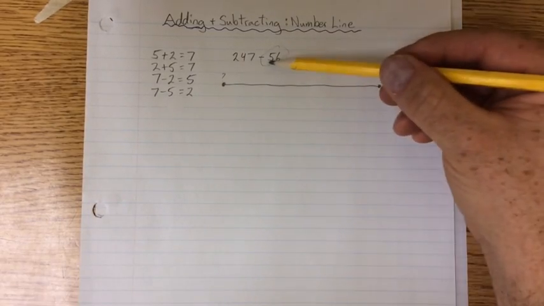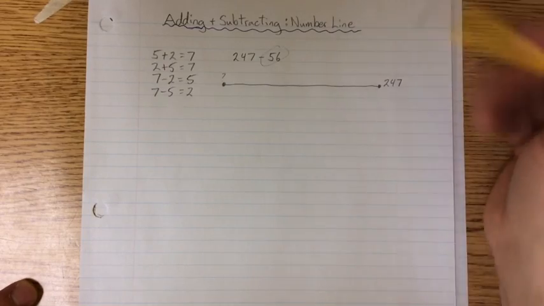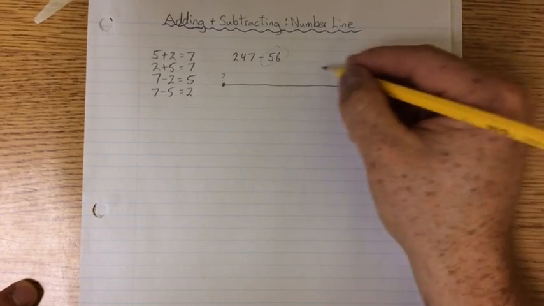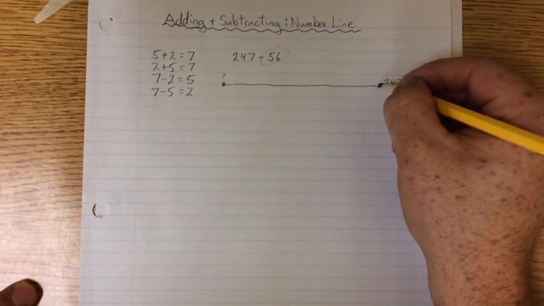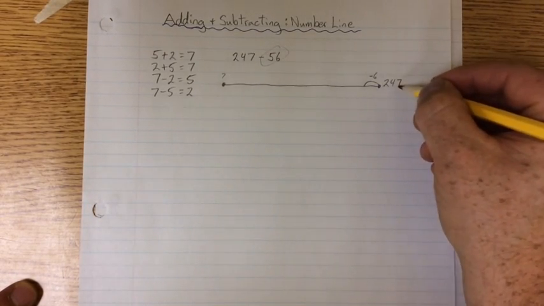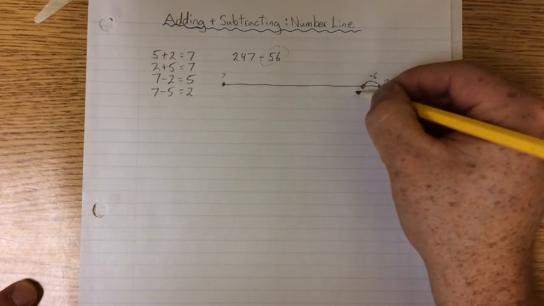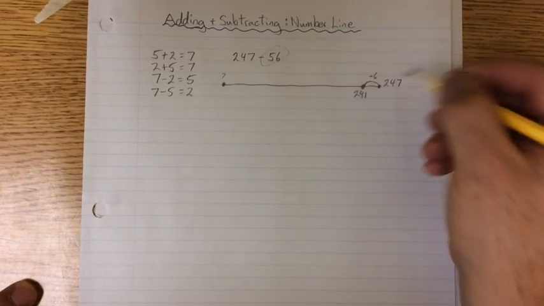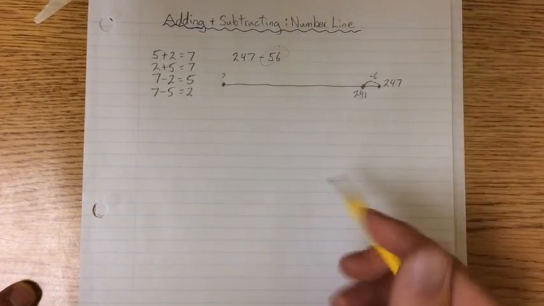We can do this in chunks of 56, but really we just need to be able to come back 56 numbers. So we're going to start here, I could go with the 50 or the 6. I'm going to go with the 6, and I'm going to say I subtract 6. What is 247 minus 6? And on my number line now, I will have 241, because 247 minus 6 is 241.